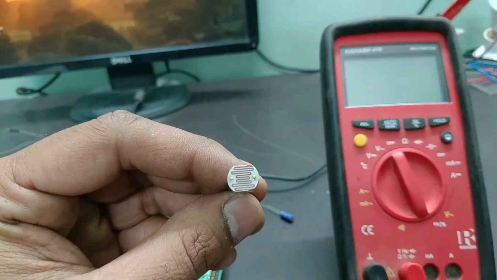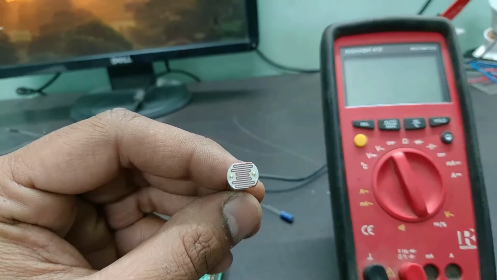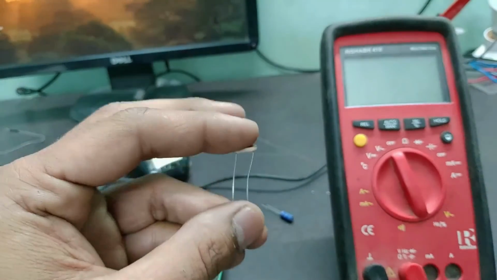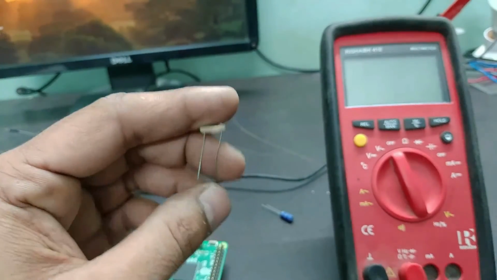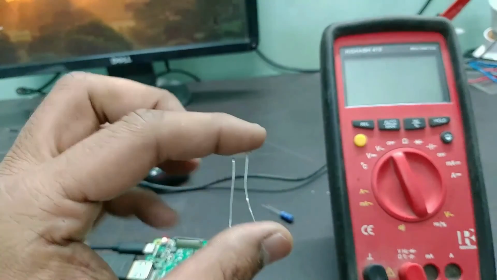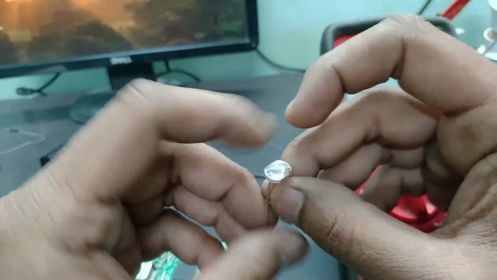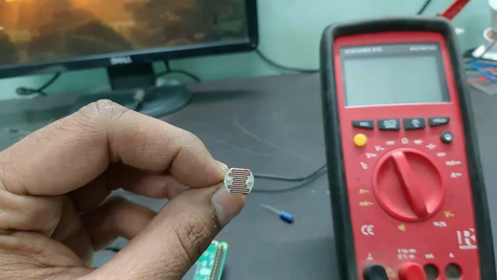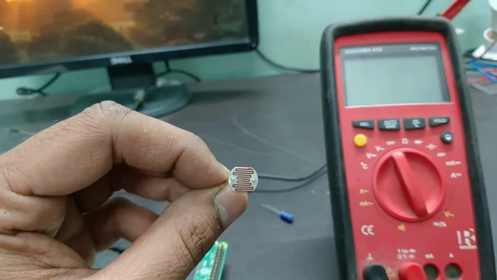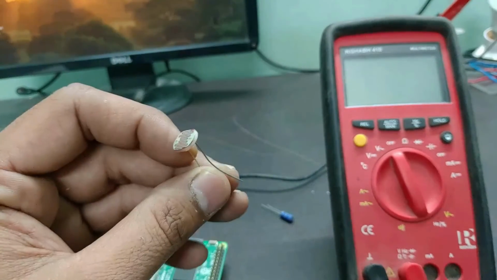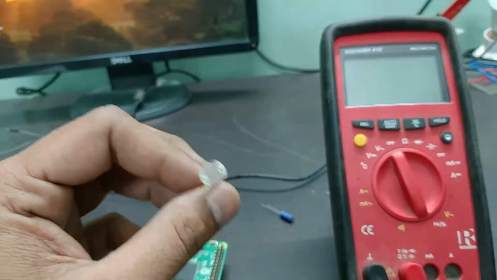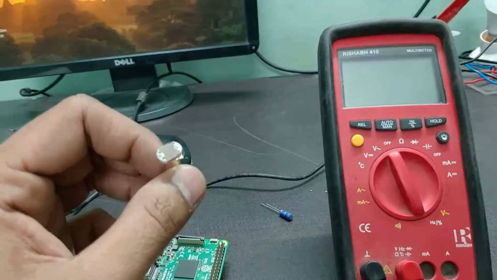Now as you can see, I have an LDR over here, and this is how it looks. It's basically a 2-pin component, and it can come in smaller sizes also. This one here is a medium size LDR that I have. Now let's try to check it. So this is a multimeter I have over here.